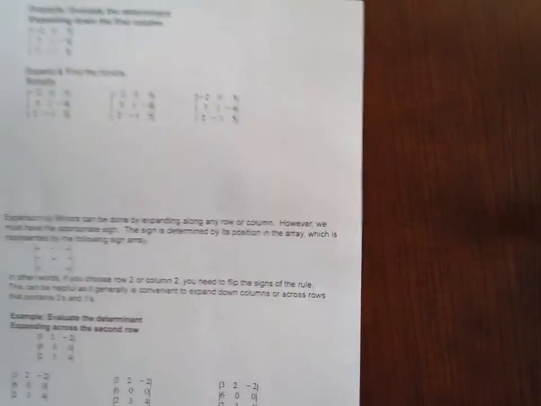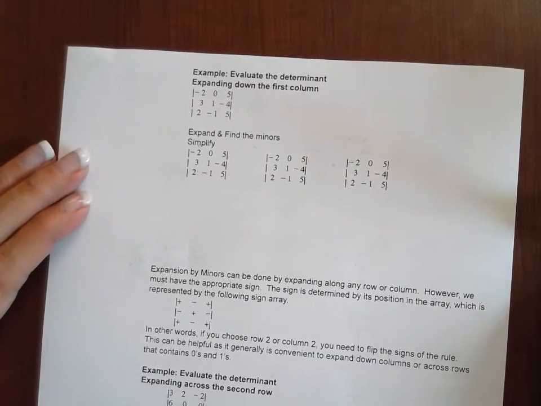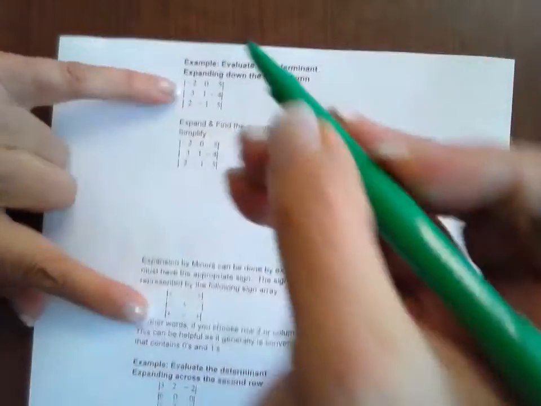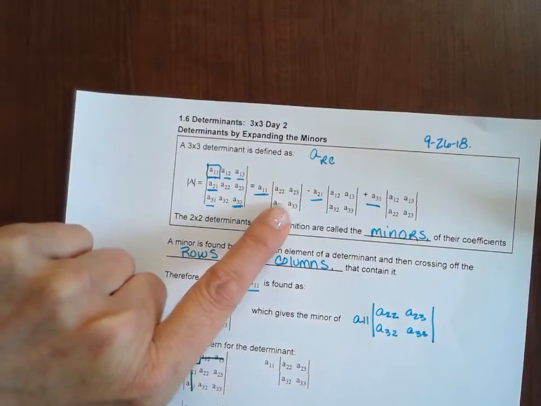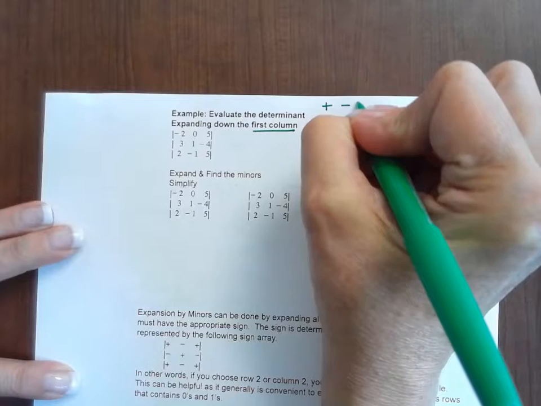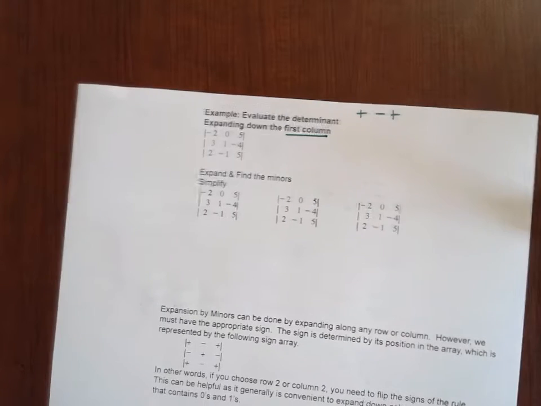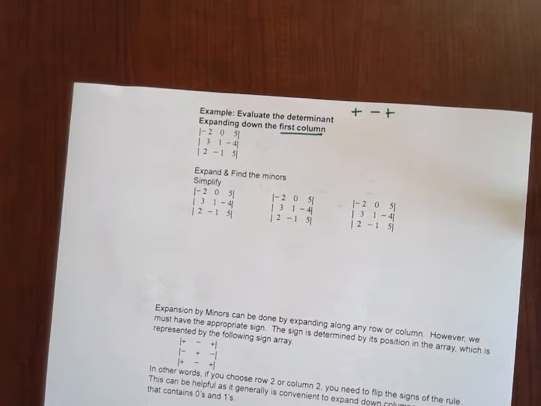All right, flip over, and we'll do one. It's called expanding down the first column. The rule said I take the first one, subtract the second one, add the third one. So my signs are going to be plus, minus, plus. So we're taking A11, plus.